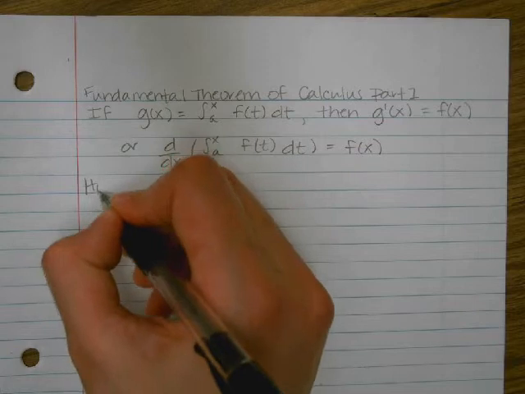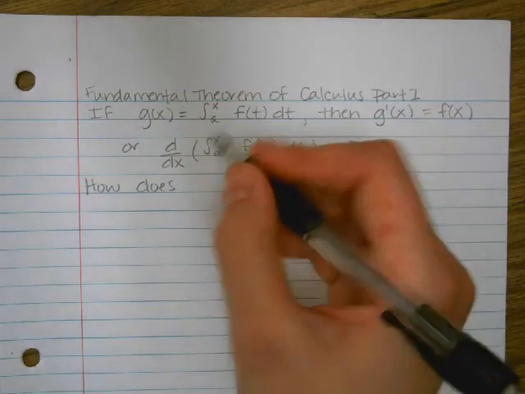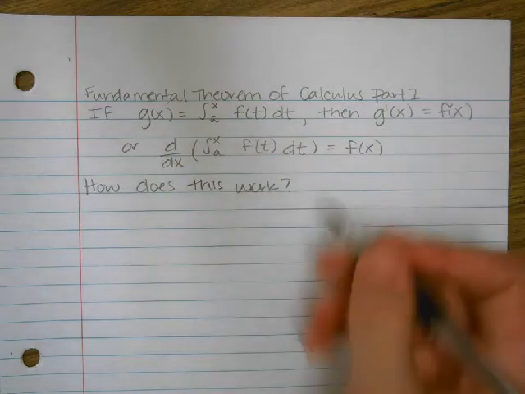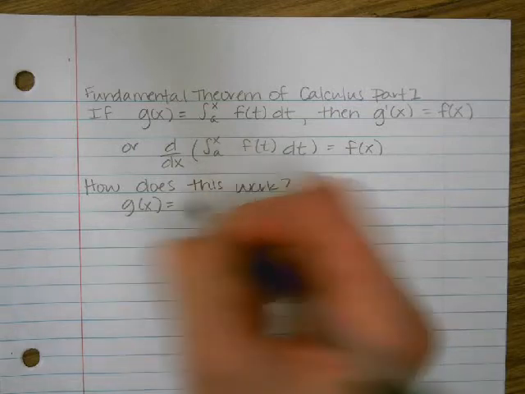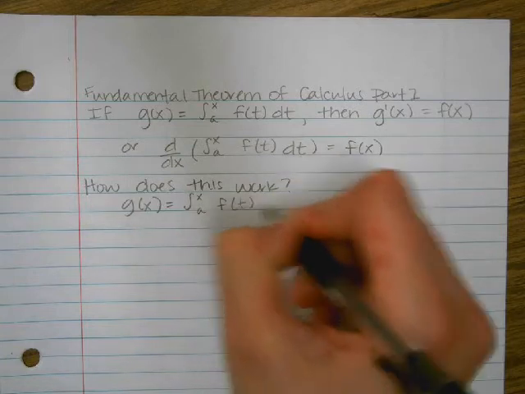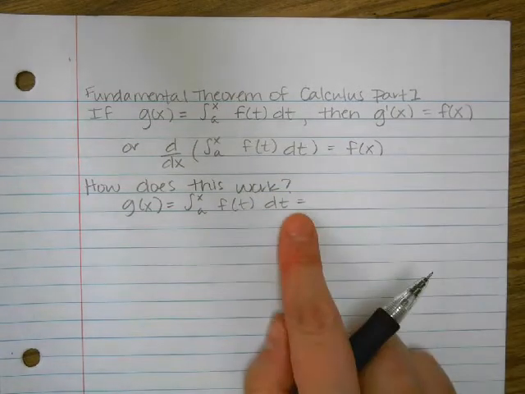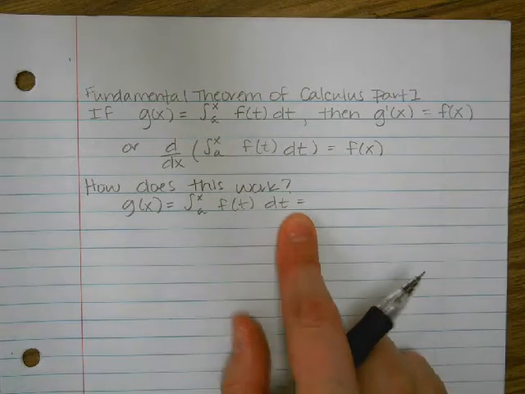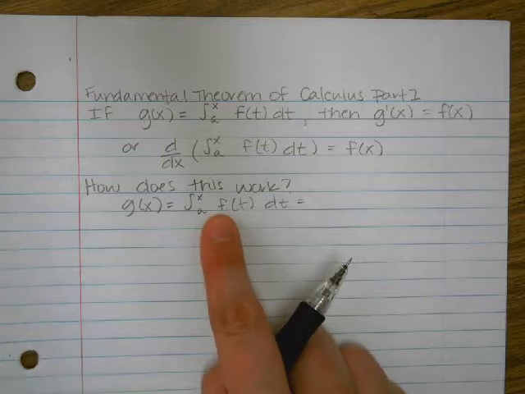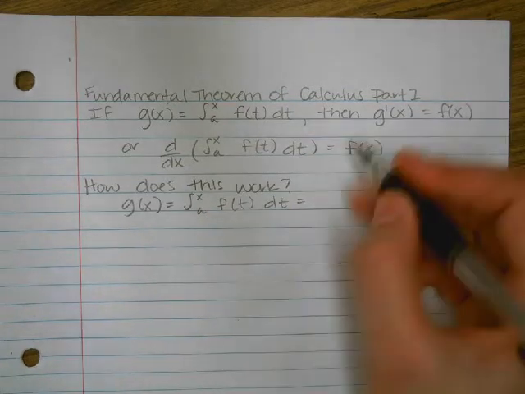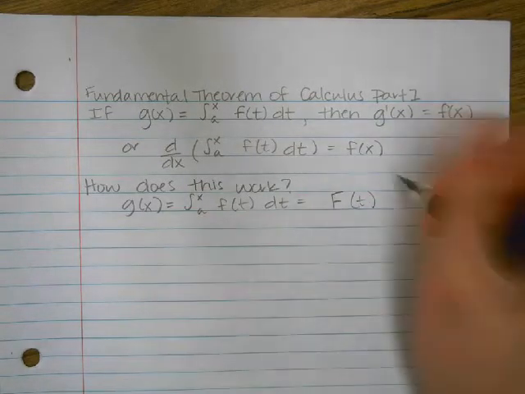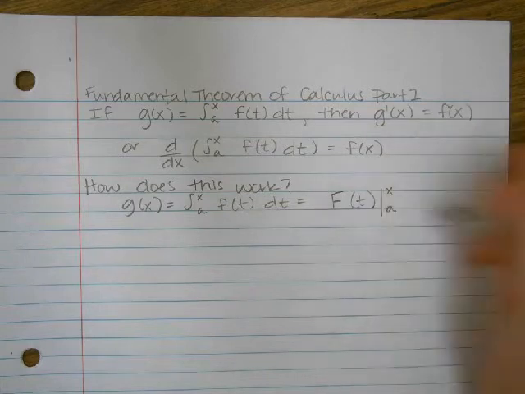And the question we might ask is, how does this work? Or like, how can I use that? So we just have to think about what we know of how integrals work. So typically when you evaluate an integral by hand, you would find the antiderivative of this function inside here. So if we said that this function here was f of t, then the antiderivative, we usually use the notation capital F of t. And we would evaluate this integral from a to x. That's what we would do.